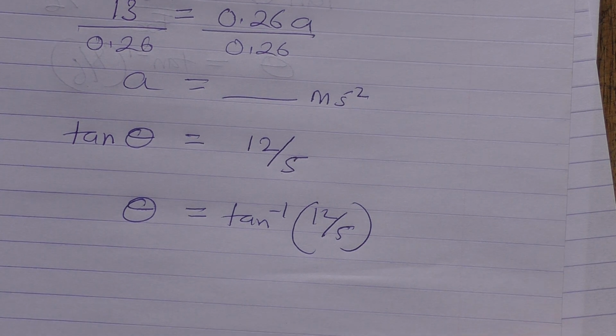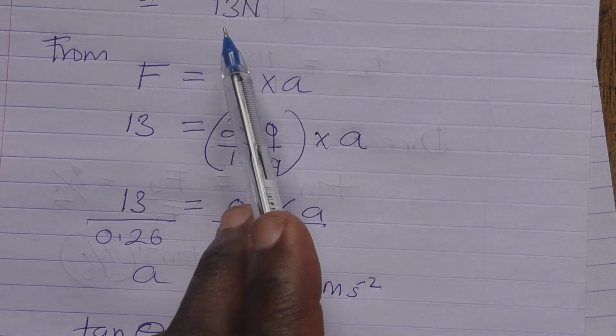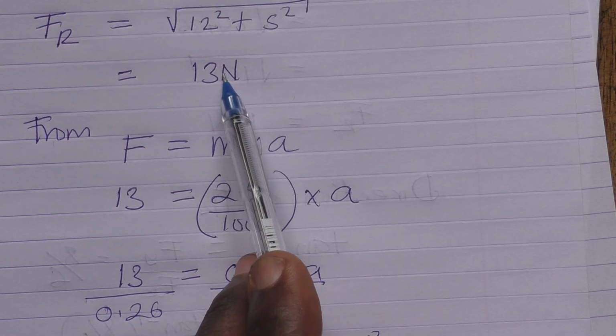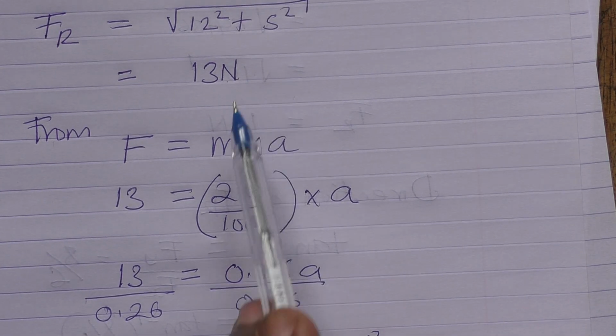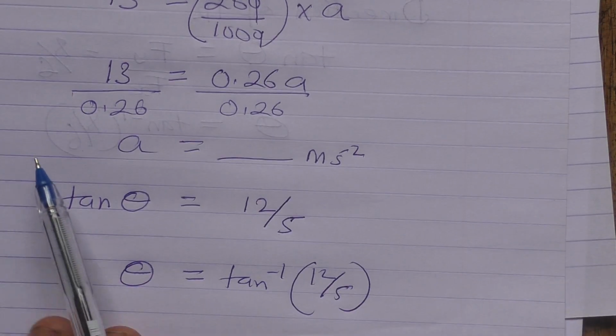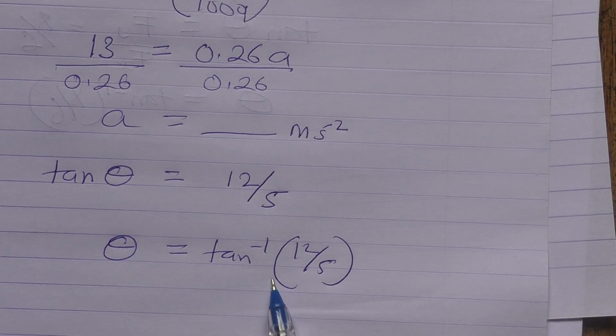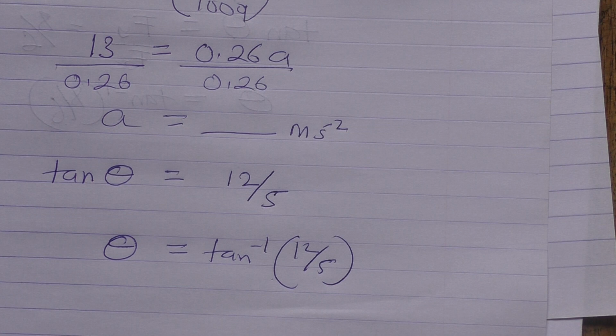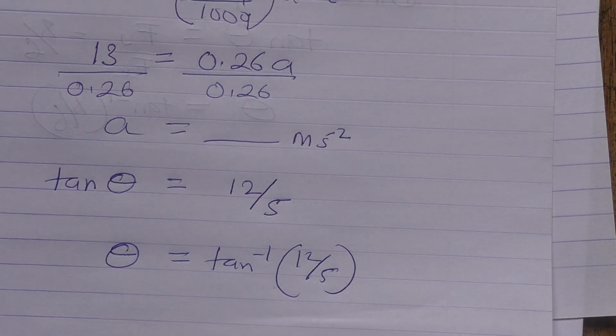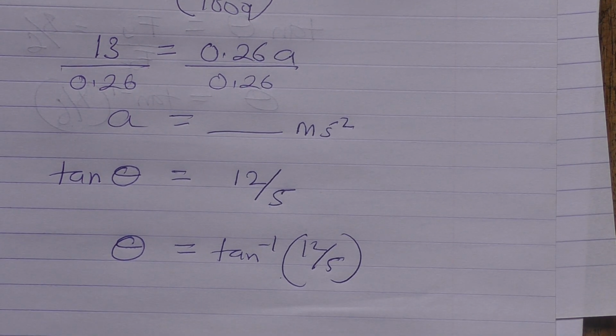When we get the angle, we shall say the resultant force of 13 newtons makes an angle which we shall get with the 5 newtons. That's how we shall get the direction of the resultant force.